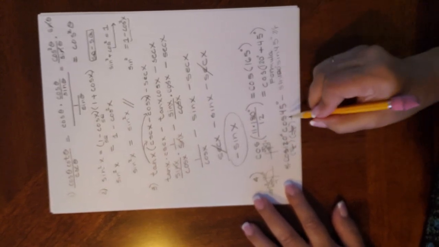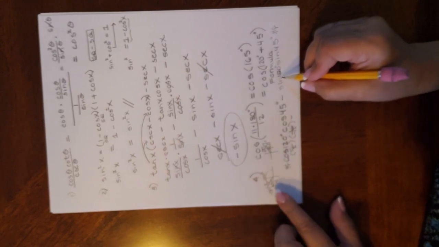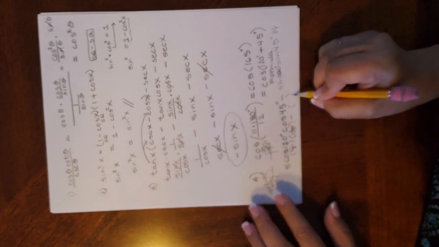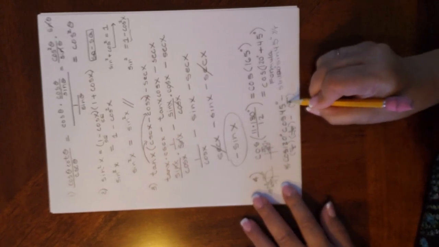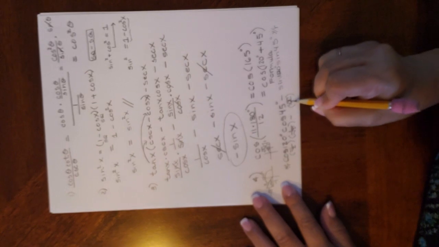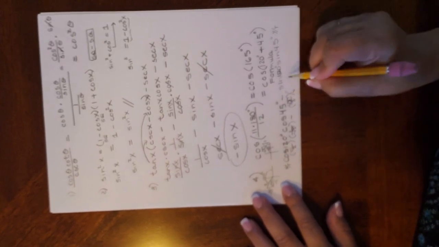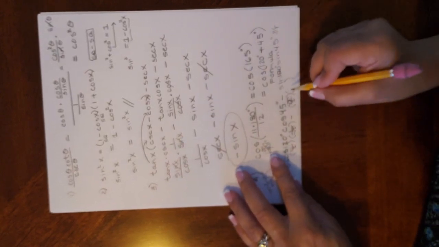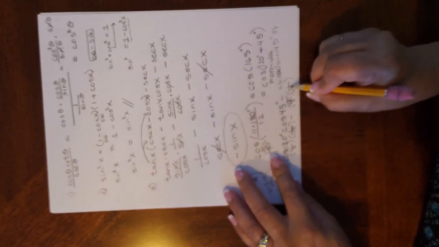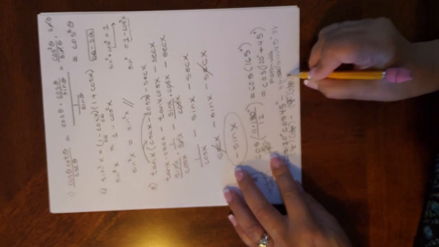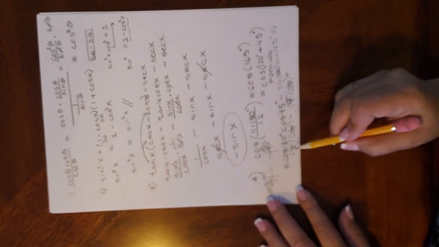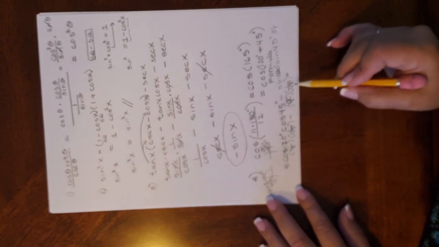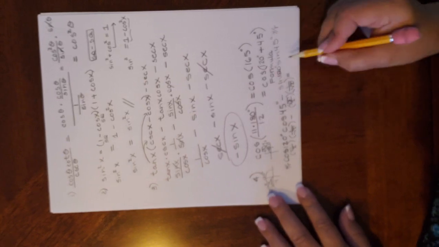Then do the sine products. So sine at 120 would be y over r. So that's square root of 3 over 2. Multiplied by sine at 45, again, y over r would be 1 over square root of 2. Both of these denominators are 2 square roots of 2. That's when you multiply the front product as well as the back product. You have a denominator of 2 square roots of 2.